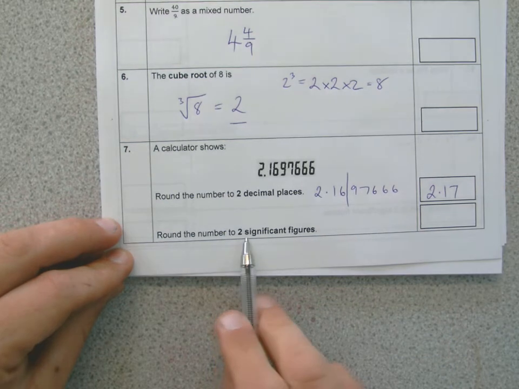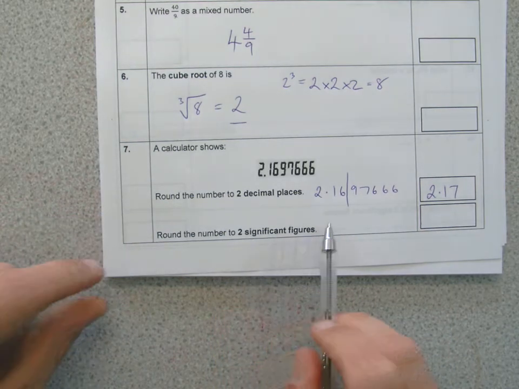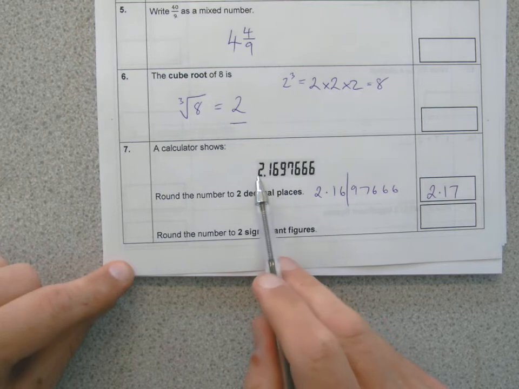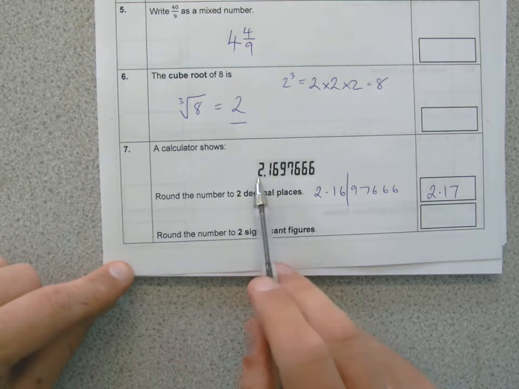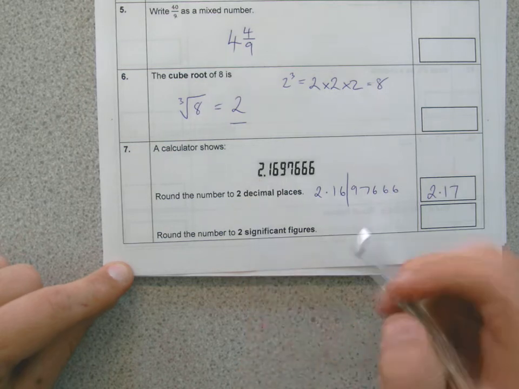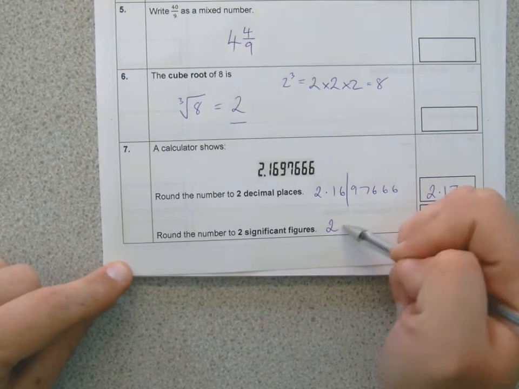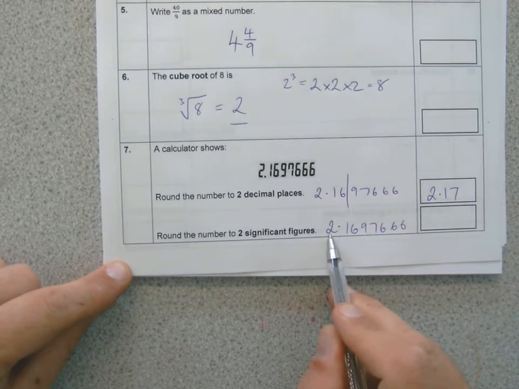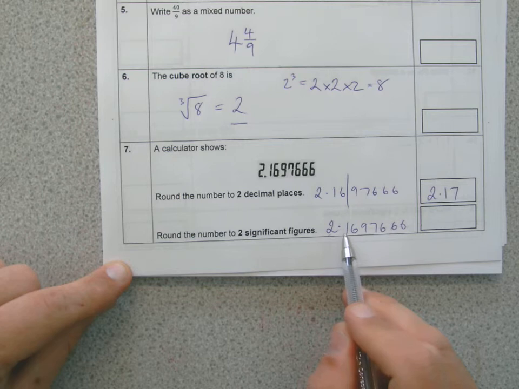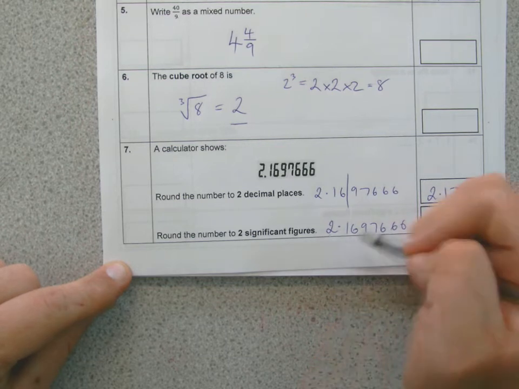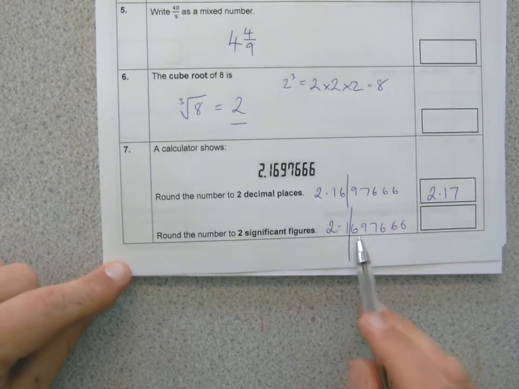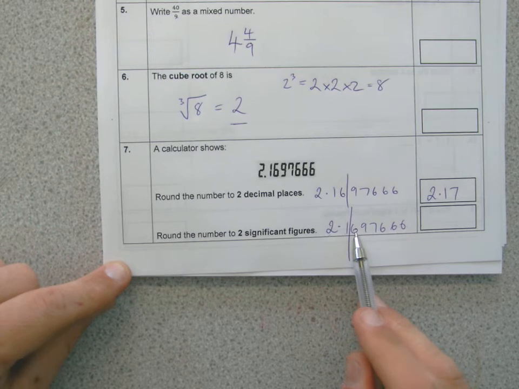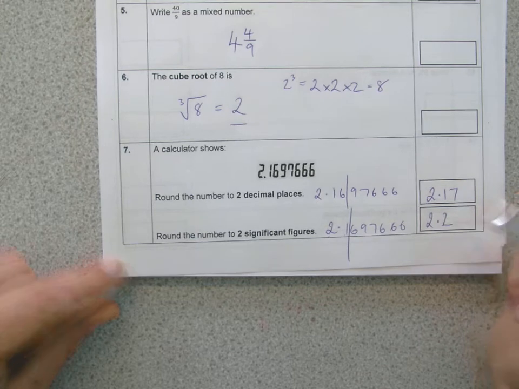When it says 2 significant figures, that's not anything to do with decimal places. You look for the most important number basically, the first number that isn't 0, which is here, 2. So if I write up the number again, first significant number is a 2, the second significant number is a 1. So those are the first 2 significant numbers, and I draw a line there. I now check that number, and because it's 5 or more, I've got to round this up to a 2, so my answer will be 2.2.